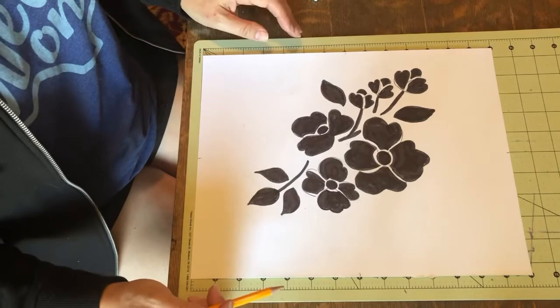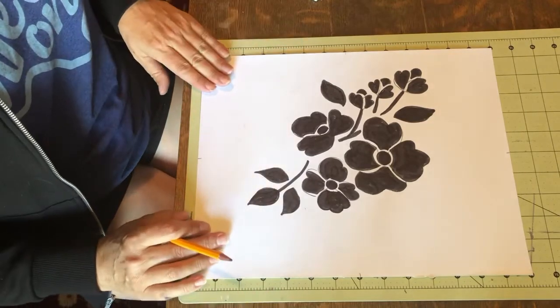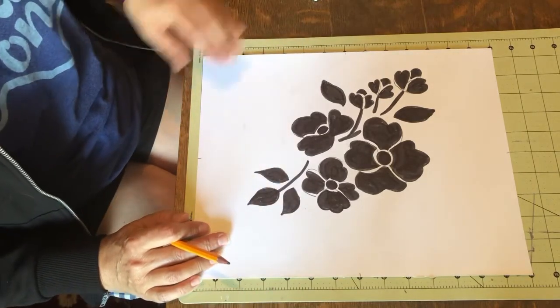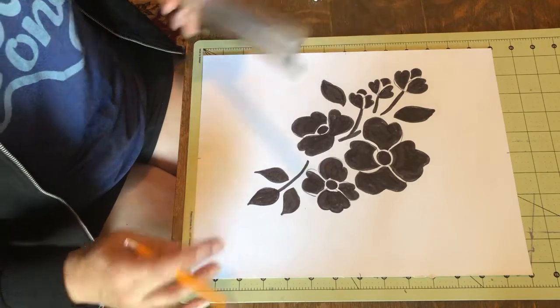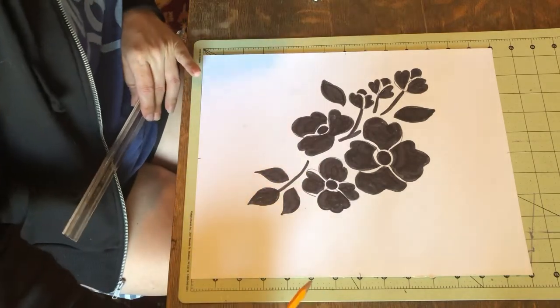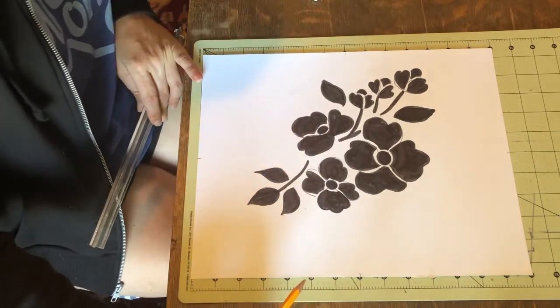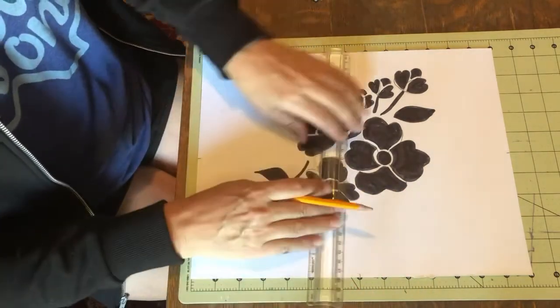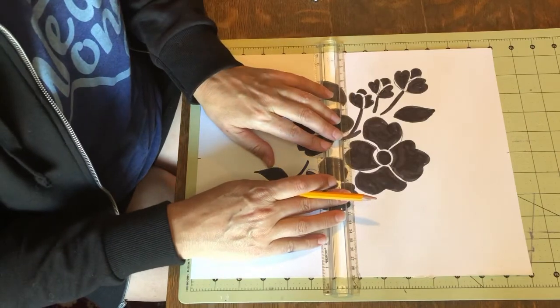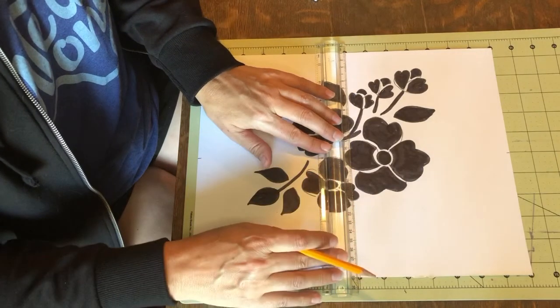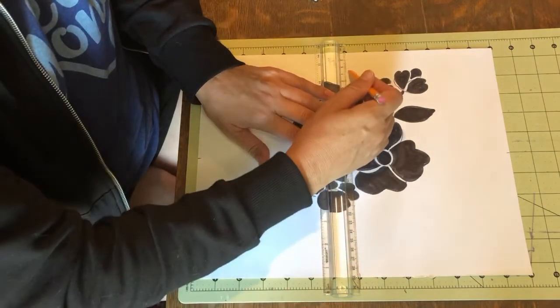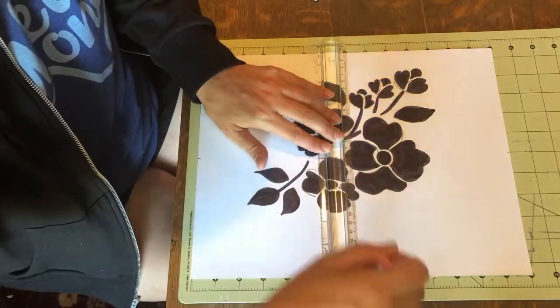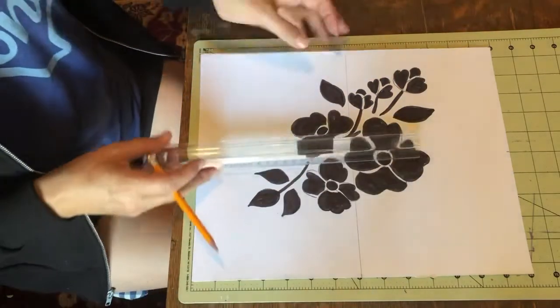And the next thing to do is you're going to cut this into 4 equal parts. So what I've done is, let's see, 14 inches this way. So I measured 7 inches on either side. And I am going to go ahead and try to make as straight a line as I can. Make a line that way.